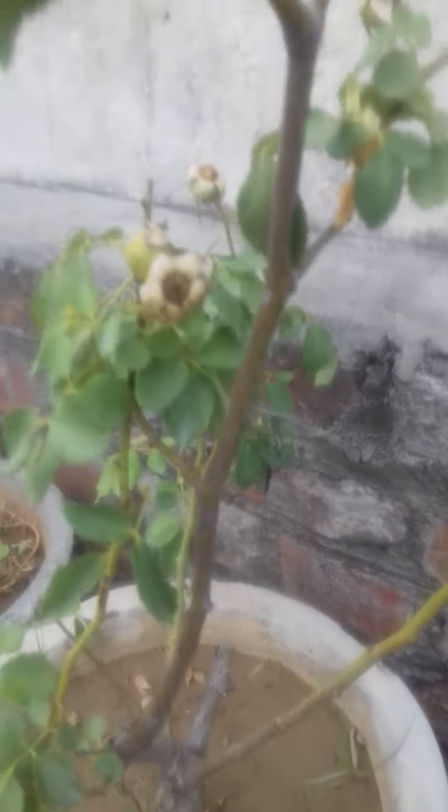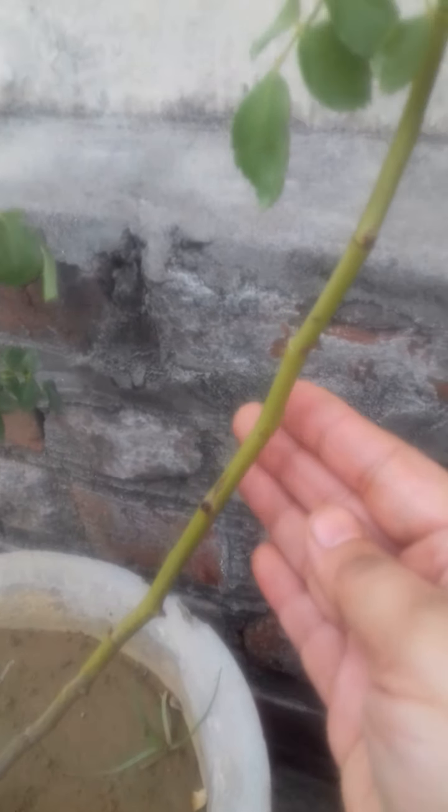And some plants are taller than the herbs but shorter than the trees. I am showing you this rose plant. See, the stems are smaller than the stem of the trees. When the plant is young, the stem is green, but when it grows gradually, the stem becomes brown in color and woody. Such type of plants are called shrubs. This is a rose plant. This is a tulsi plant. This is also a shrub. They are shorter than trees but taller than herbs.